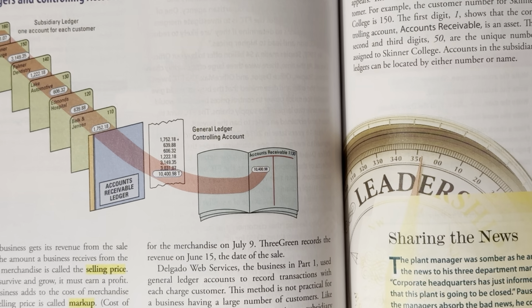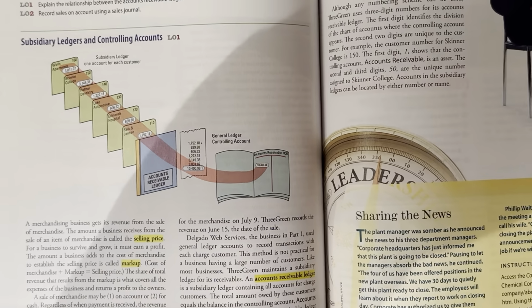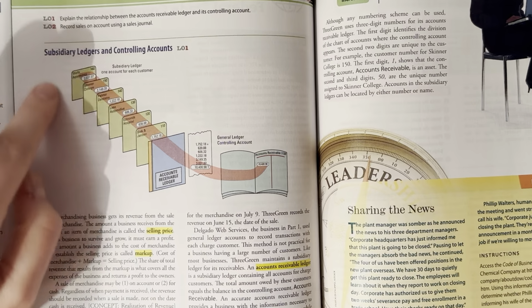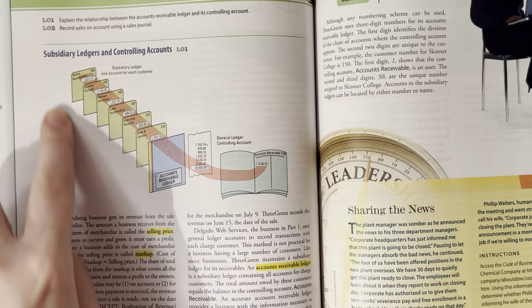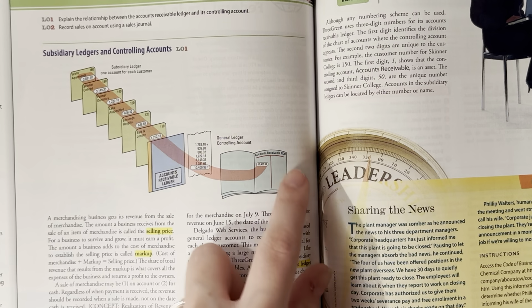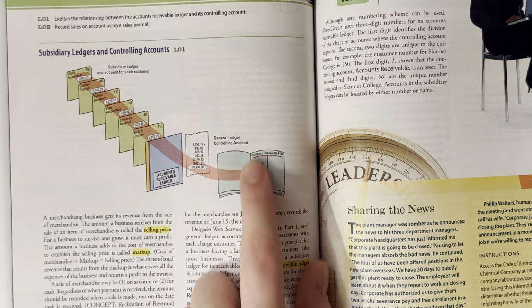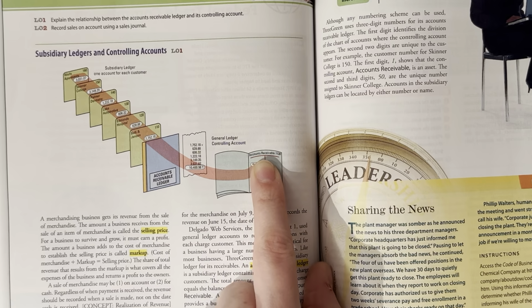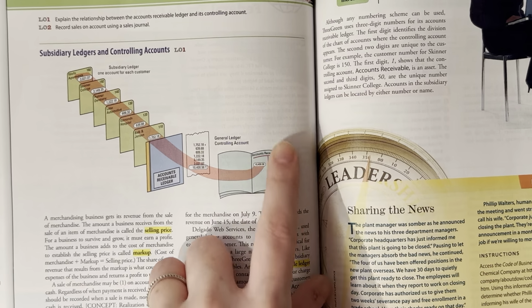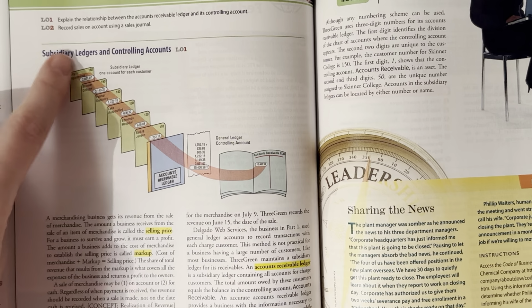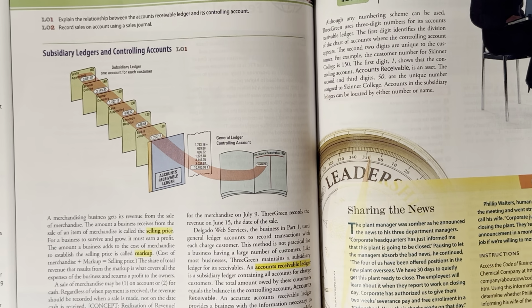So again, these accounts over here are the subsidiary ledger, or that accounts receivable ledger. Then you have the controlling account, which is the group amount of accounts receivable posted in the general ledger. So this amount in the general ledger should equal the total of all the subsidiary ledgers, one account for each customer.